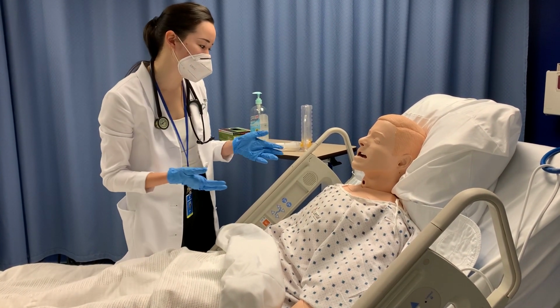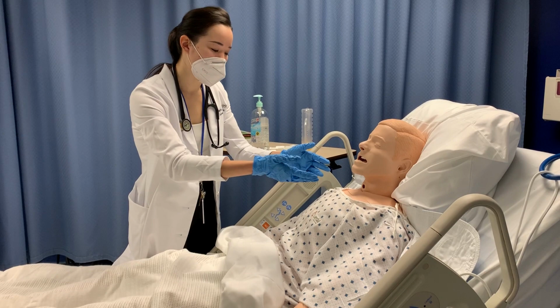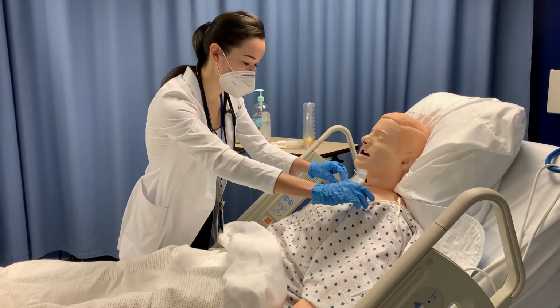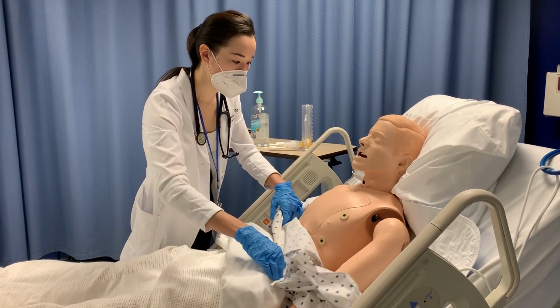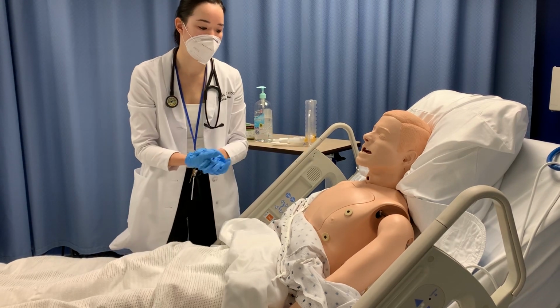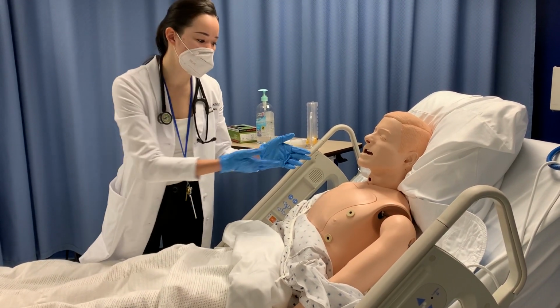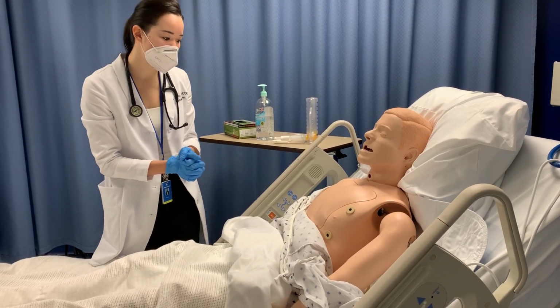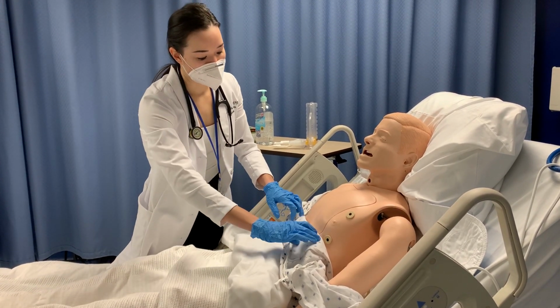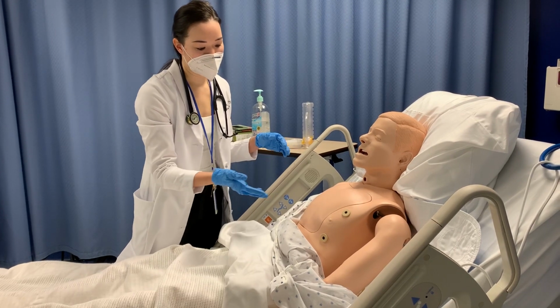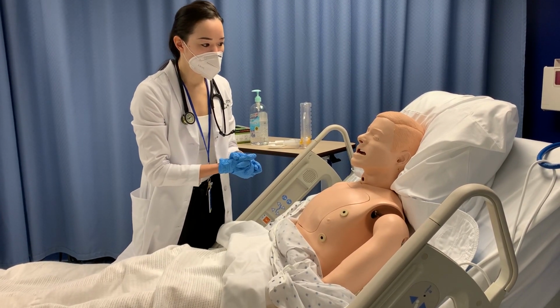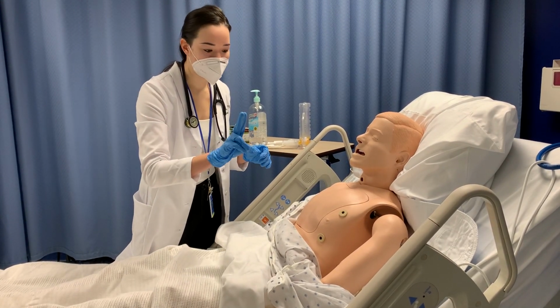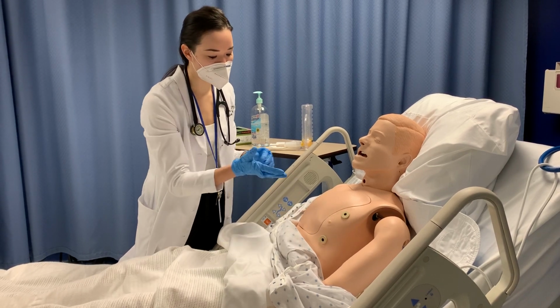The next thing I'm going to do is lower my patient's gown, and I'm going to inspect and palpate the precordium. I should not see any visible pulsations on my patient's chest. The next thing I want to do is palpate the point of maximal impulse. You can use 2 fingers, or you can use your hand.